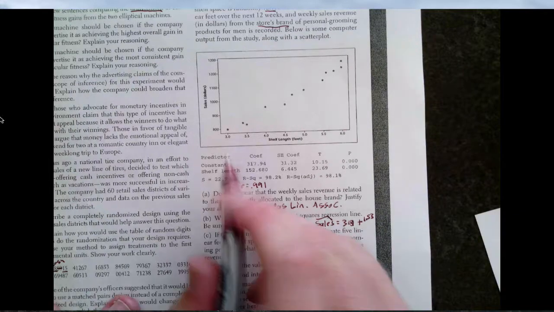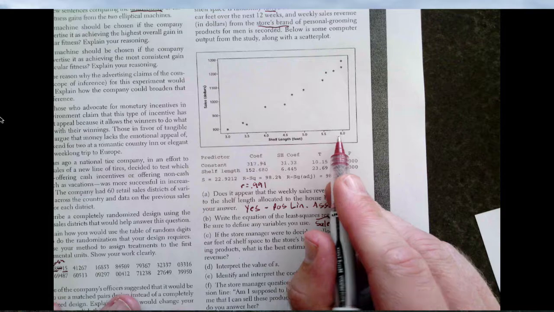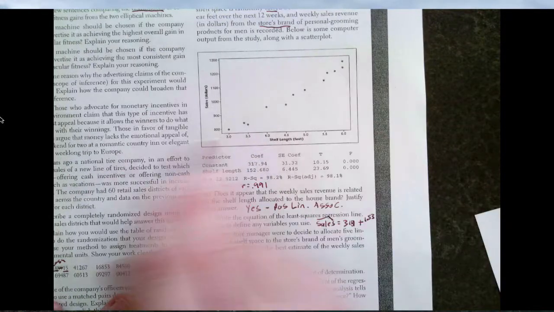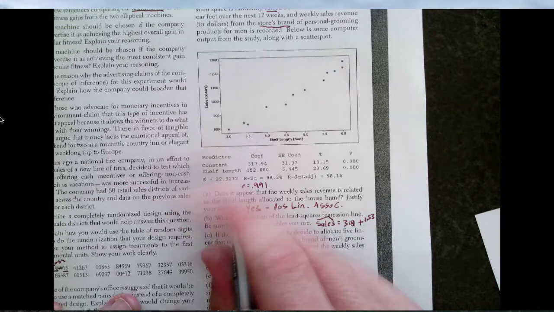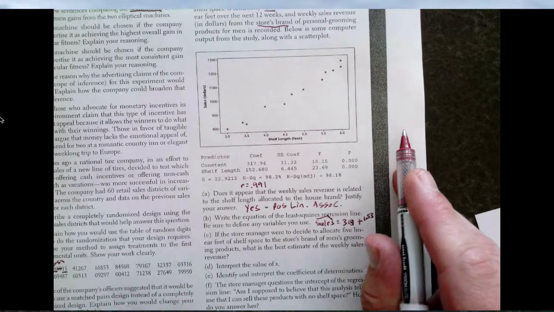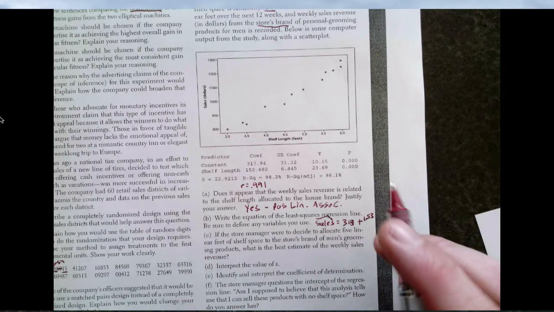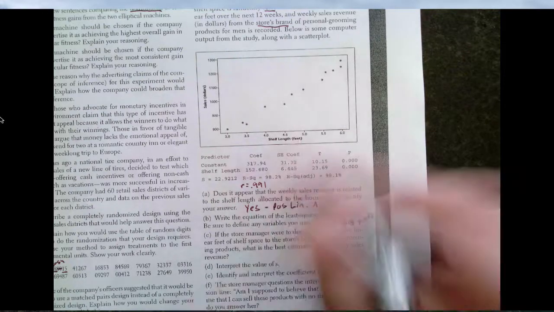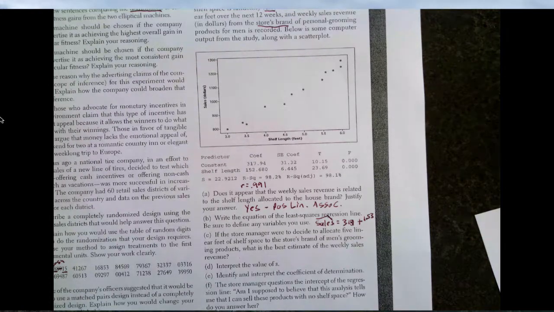All the data is between 3 and 6. So that is interpolation, to be inside of this data set. Once I'm that far either to the left or to the right, I have become unpredictable. So we can't use this line too far outside of the data set that is provided. So it is not meaningful to take this shelf length down to 0. It's too far away from the data collected.